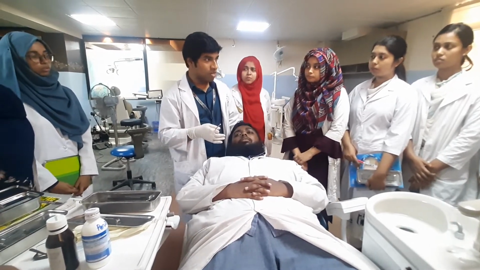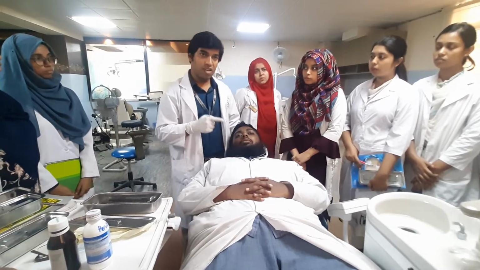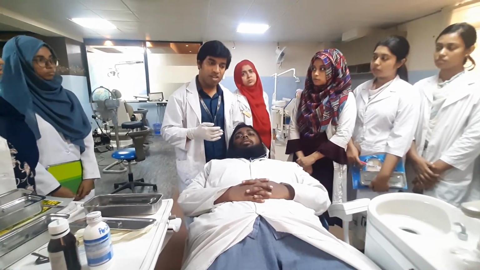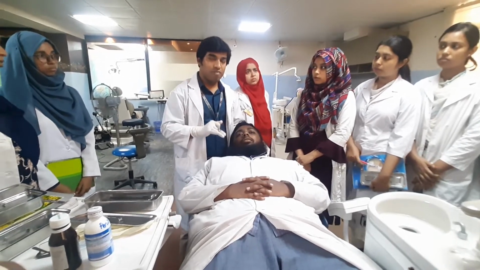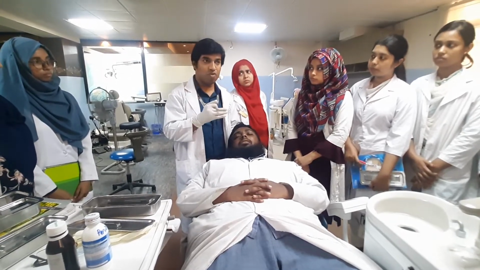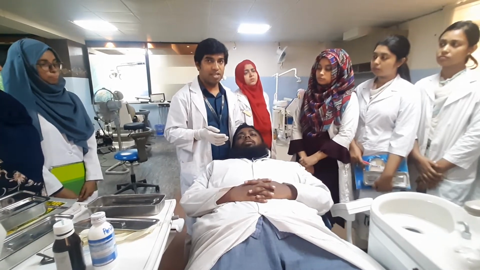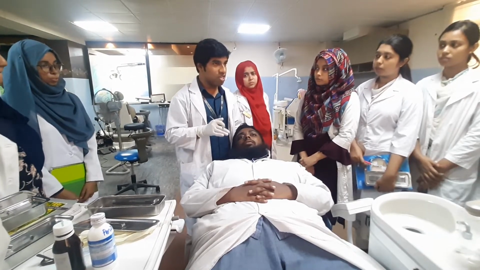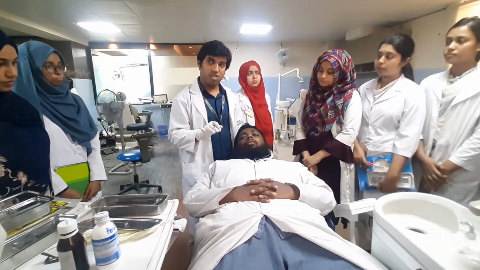But in case of periodontitis, some extra treatment is added: scaling, polishing, then root planing. Why does root planing come here in periodontitis? Because there is gingival recession, or there is a pocket. In case of a pocket, the junctional epithelium migrates, so the root will be exposed. That's why you have to do root planing. Clear? So in periodontitis, the treatment will be scaling, polishing, root planing, then oral hygiene instruction, then follow-up. You understand?